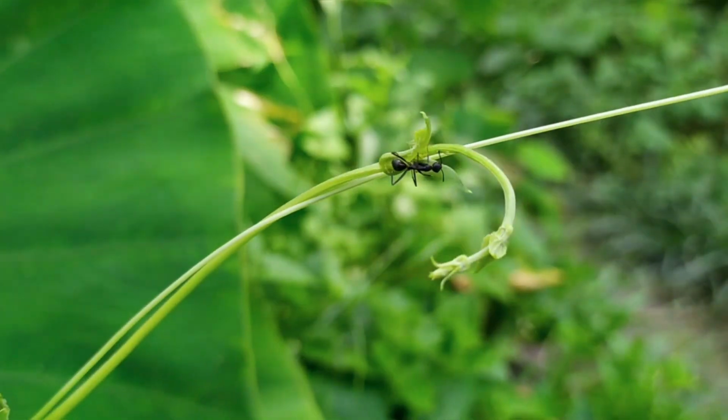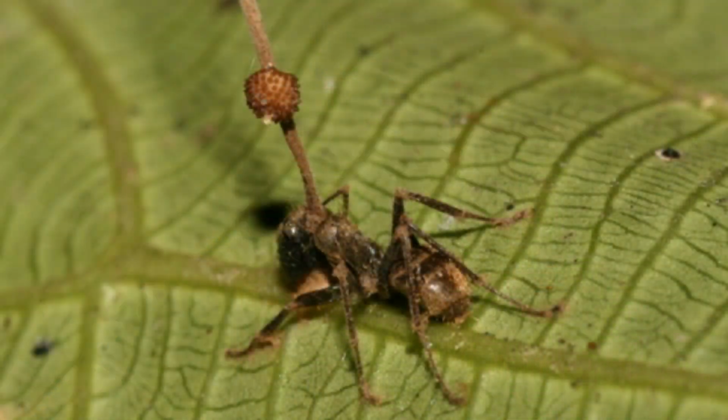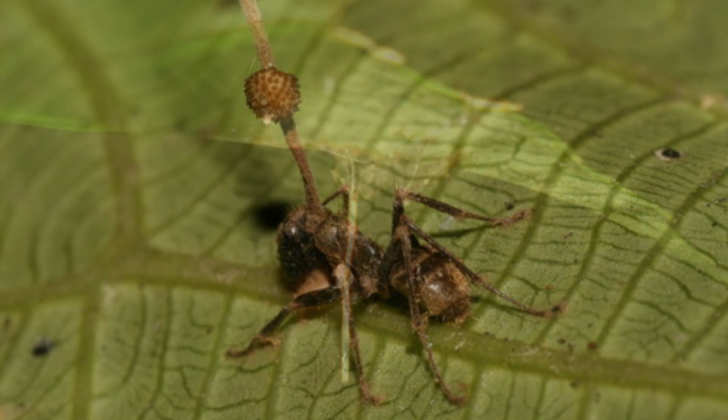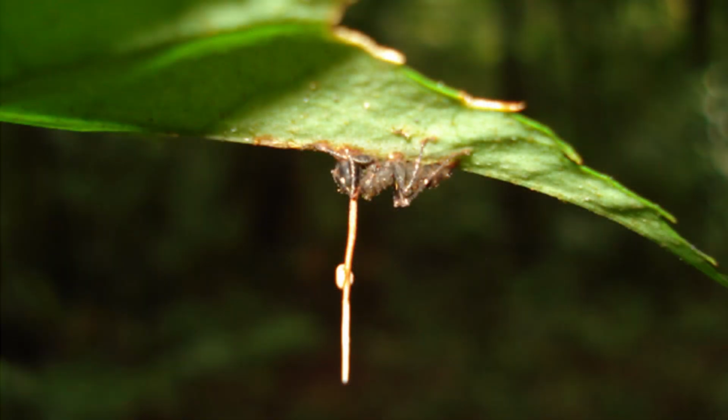Then it starts to climb up until it reaches a leaf, where it sticks itself, taking from 4 to 10 days until it dies. During that, the ant fungus grows from the body, to spread itself again. Even after the ant has died, the ant fungus can keep it tied to the leaf by influencing the muscles.